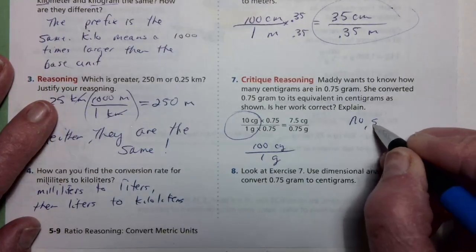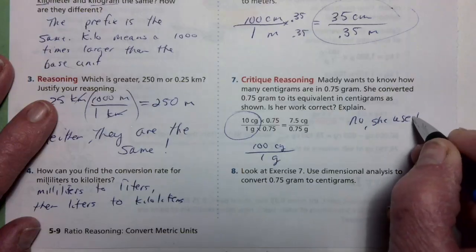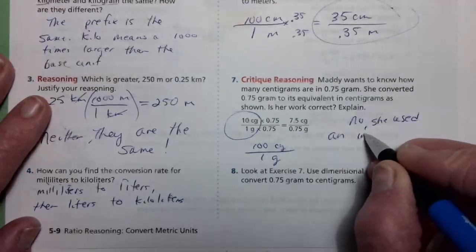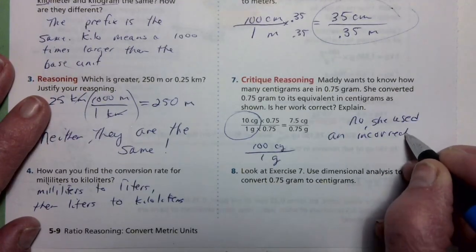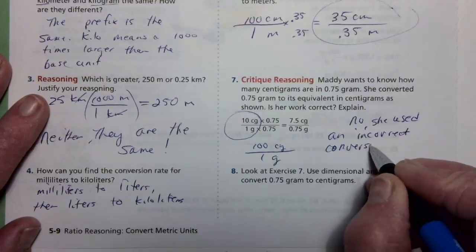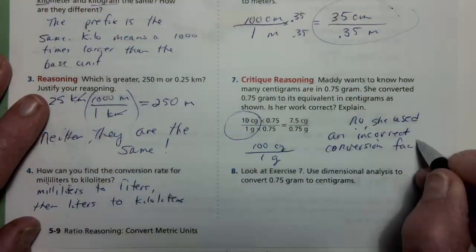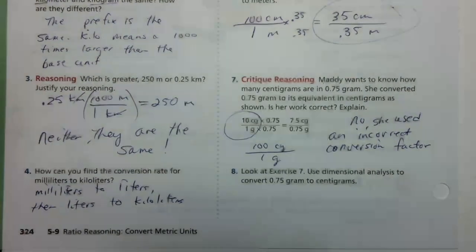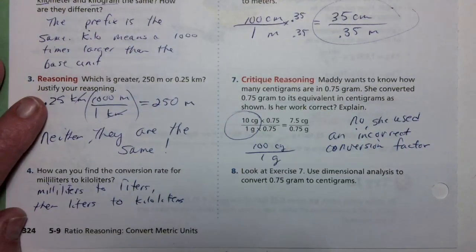So, no, she used an incorrect conversion factor. You don't get to just make those up. You have to use the facts.